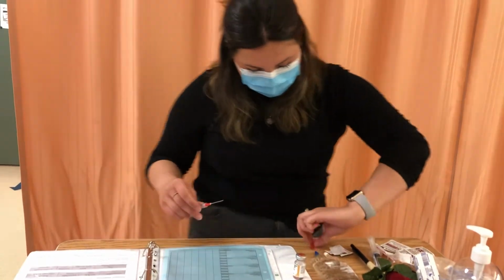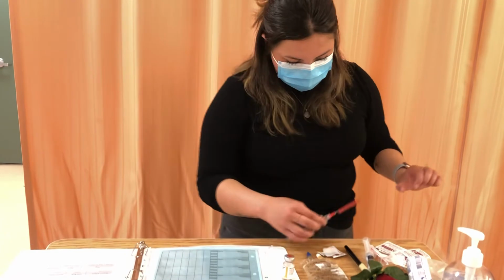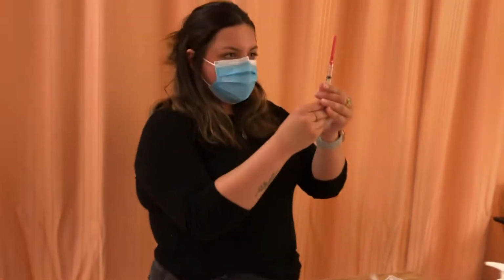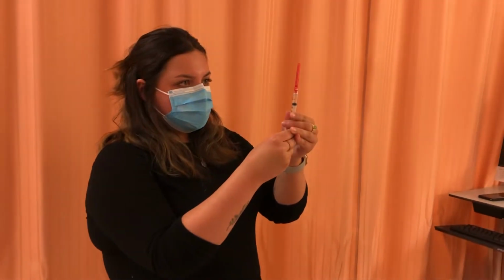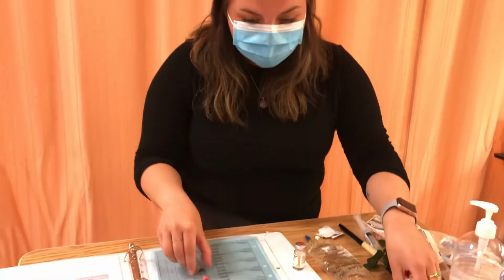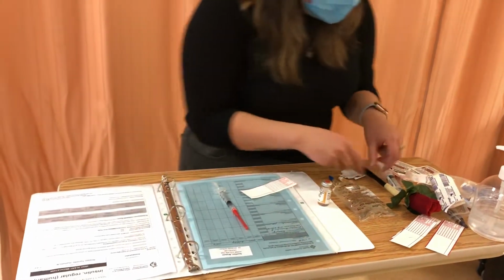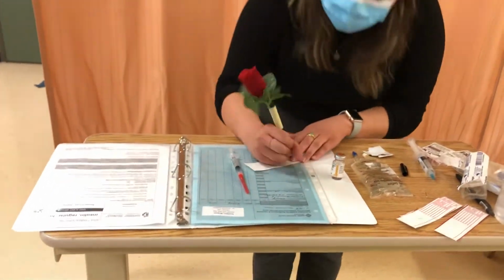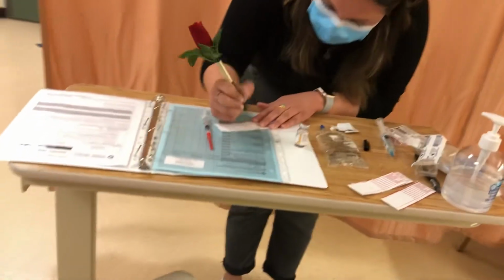Alright, so now my first check with my MAR, and then medications. So I need to ensure that I have 1 mL in here, and I will create a label for this. I want to ensure that I'm creating a label because this is a clear fluid and I could get it mixed up at any time.